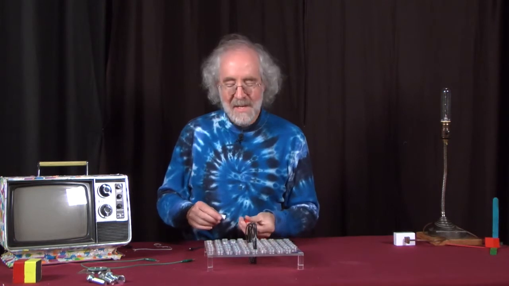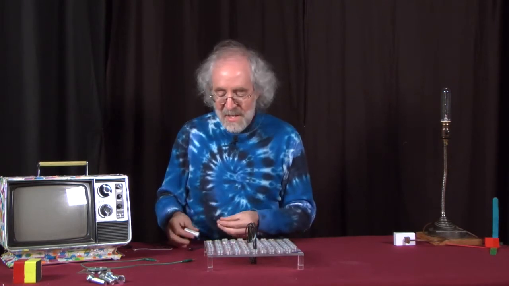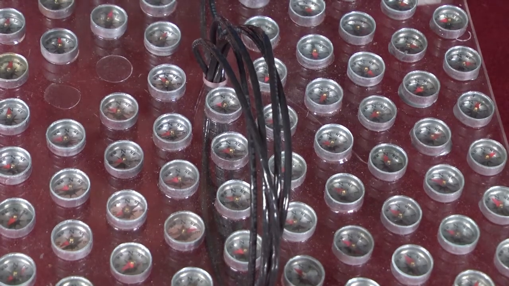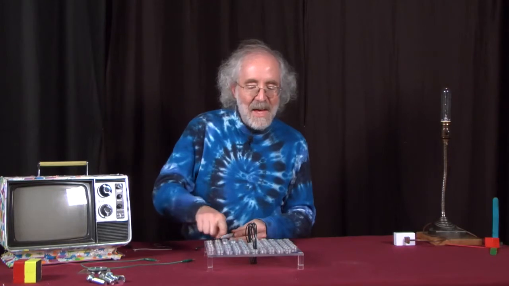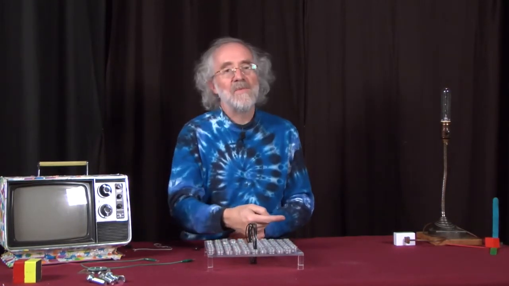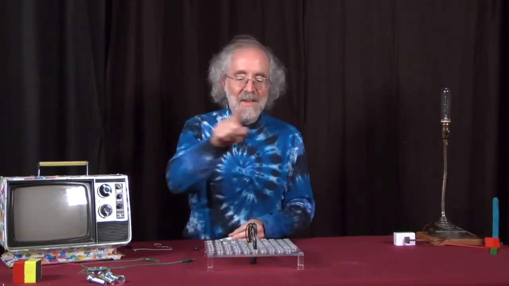Well, I think you can guess what's going to happen. If I switch the direction, I touch the battery, I still get a magnetic field, but the compasses line up in the other direction. The magnetic field goes out this side and loops around and comes back here. So it's going this way inside the coil. Magnetic field lines go this way.